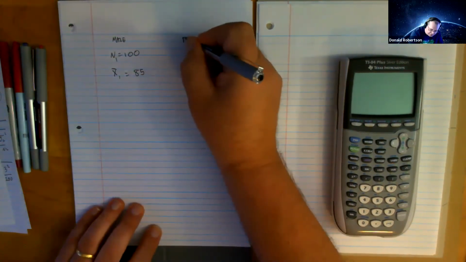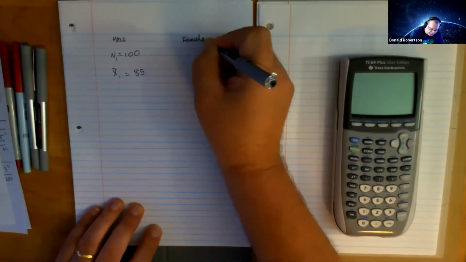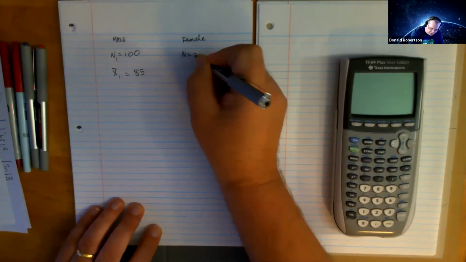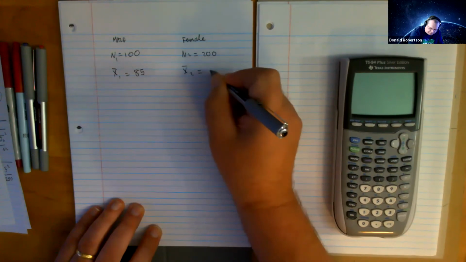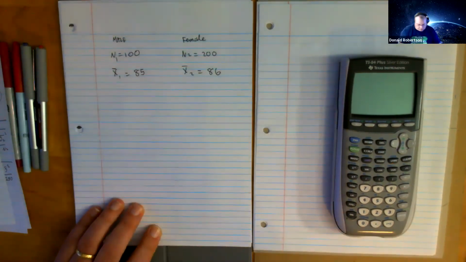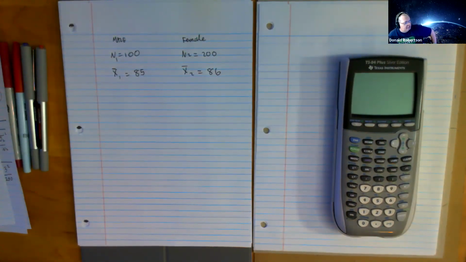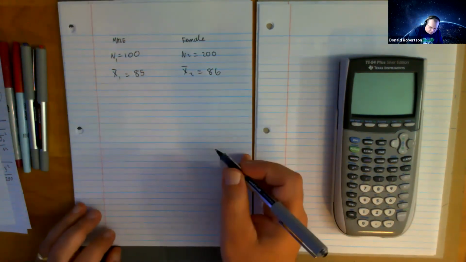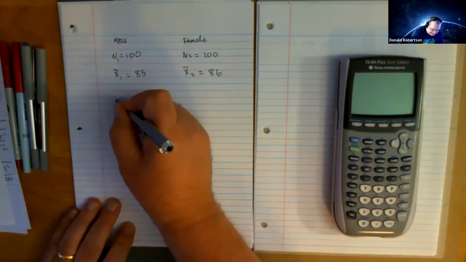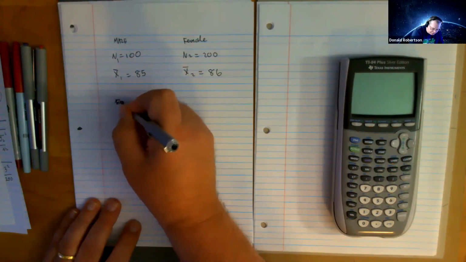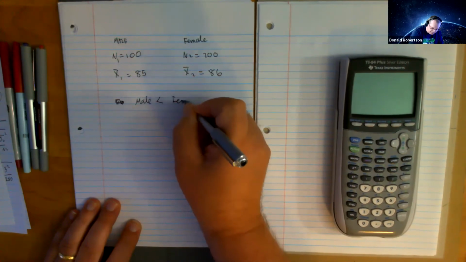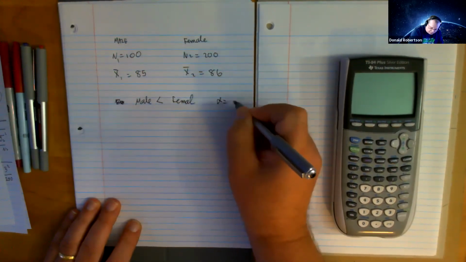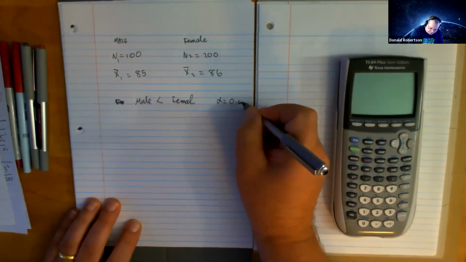And then they had a group of female students, and there were 200 in this particular class, and the average amount of time that it took them was 86 minutes. And we want to know, is there evidence that the males take less time than the females? And we're going to do it on a significance level of 0.05.